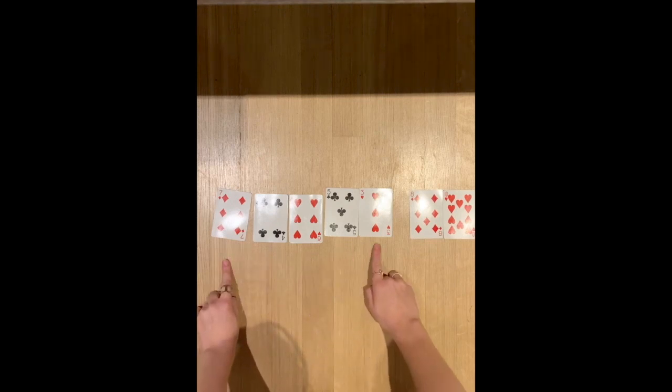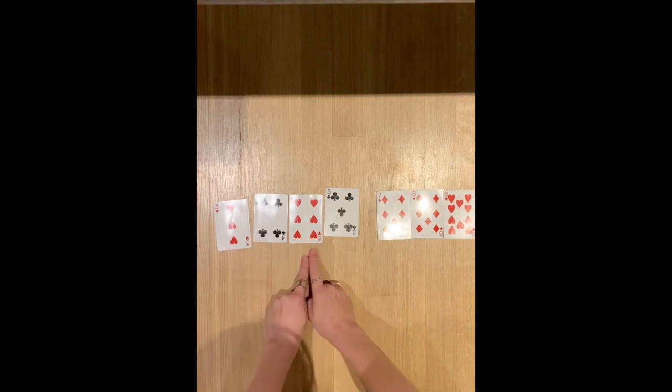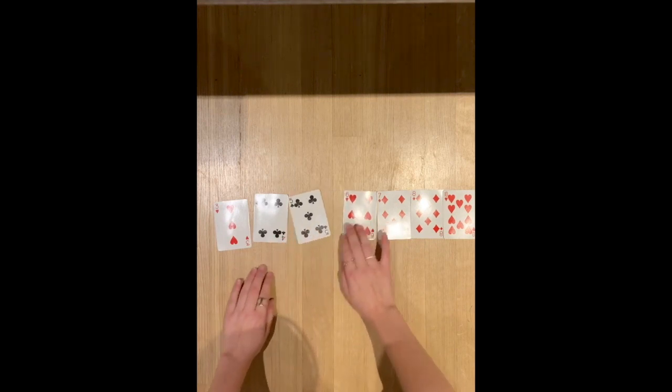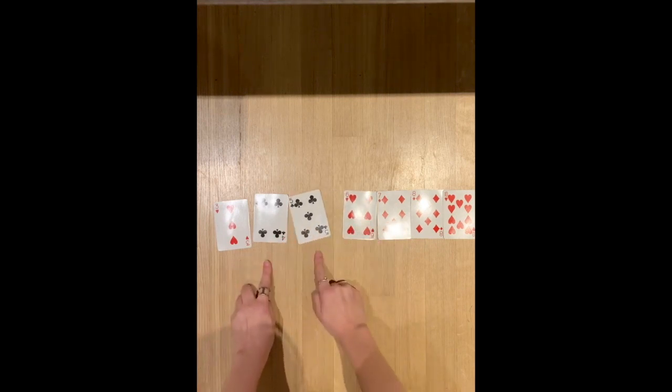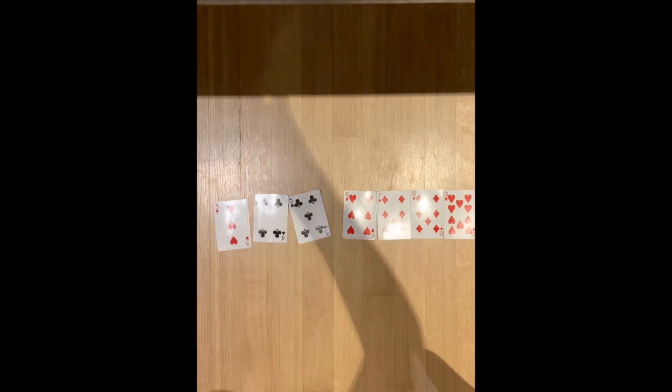So we continue through this with the rest of the numbers. Once all the numbers are sorted, check that everything is in order, and they are, so it's done.